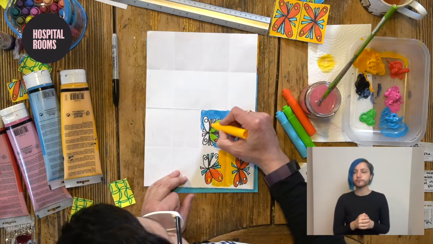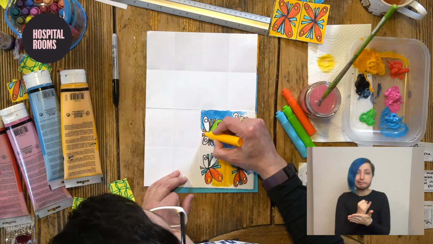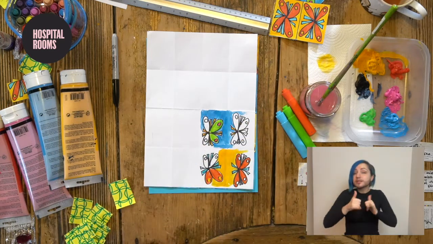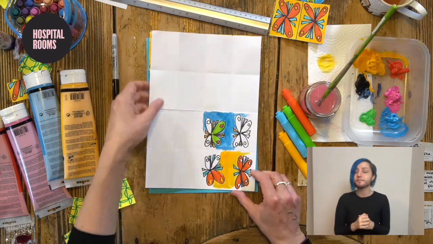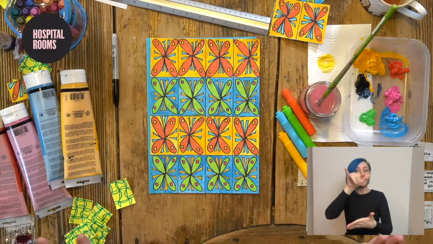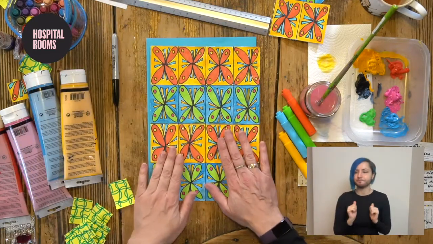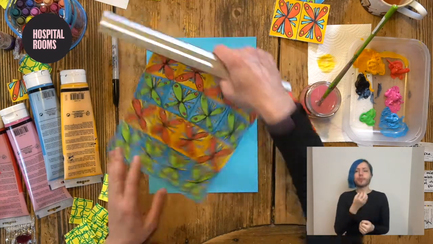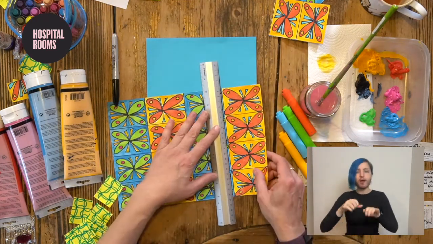It looks like I've done a terrible job, but as I said, sometimes mistakes make things more interesting. But here, ta-da, I've got a whole page that's already finished, okay? Now, with our beautiful already finished page, I'm gonna start cutting those up.